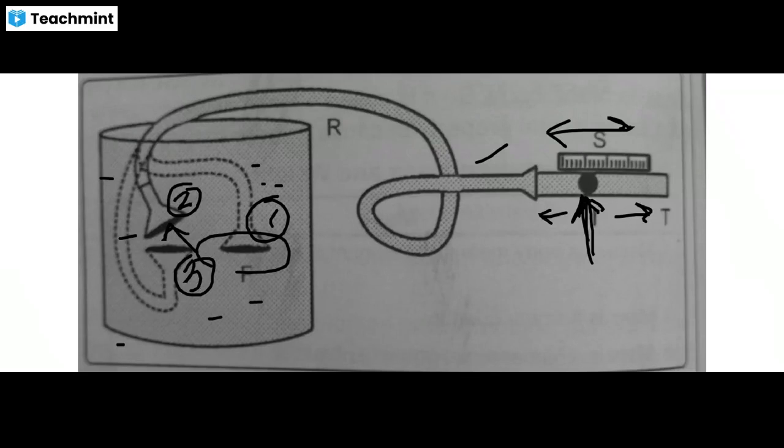From this observation, we can conclude that at the same horizontal level, the pressure in any direction is the same. The pressure exerted by the fluid in any direction at a particular point is the same.